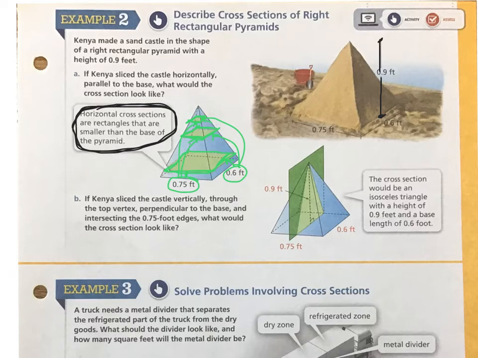B, if Kenya sliced the castle vertically through the top vertex, so the top vertex is that top point where all the faces come together. Okay, remember that slice is going to be perpendicular, so it's going to come straight down to the base of that pyramid.